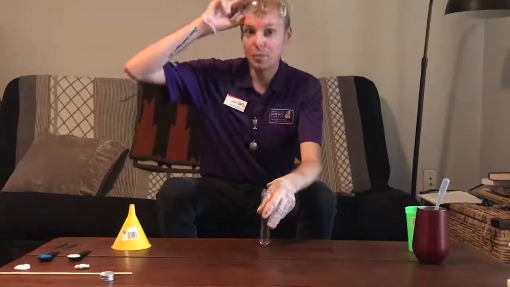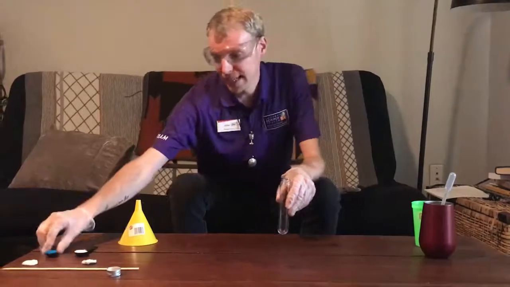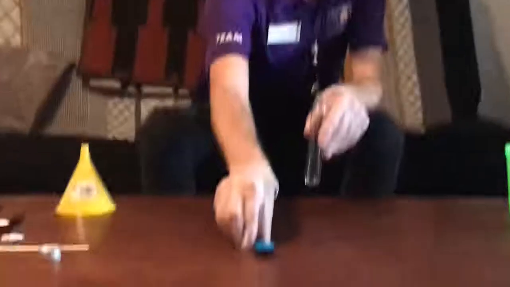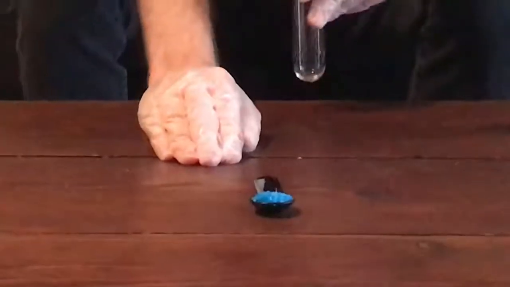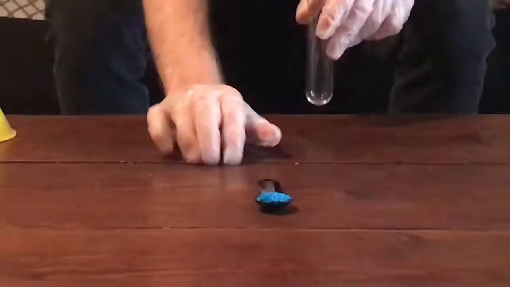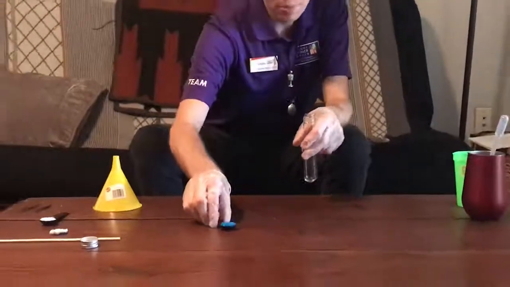The first thing, I'm going to put my PPE on to make sure that I'm staying safe. Then I'm going to take my compound, which looks very bright blue and is very pretty. This is copper sulfate. So this is copper, sulfur, and oxygen atoms. And I'm going to take 5 grams of copper sulfate.